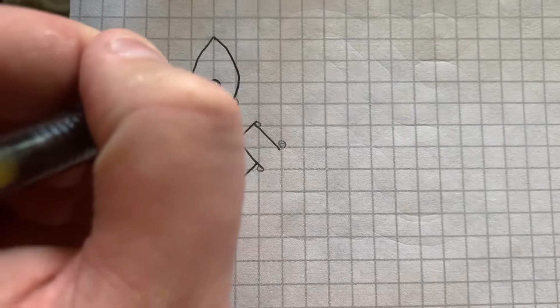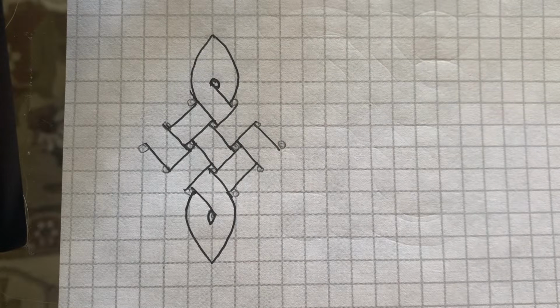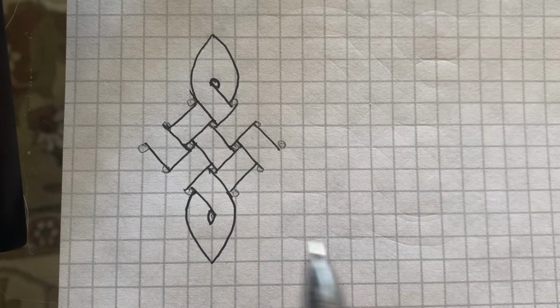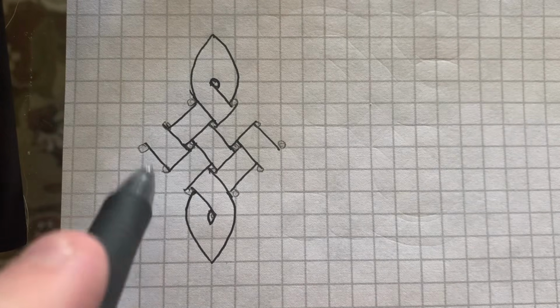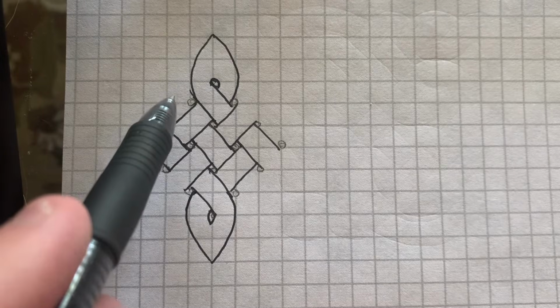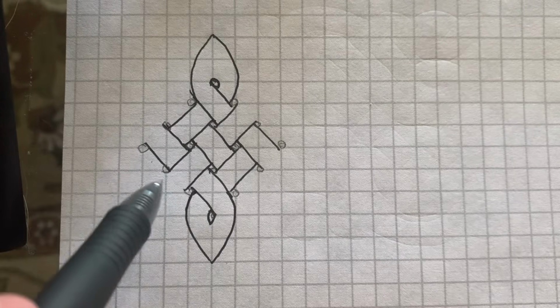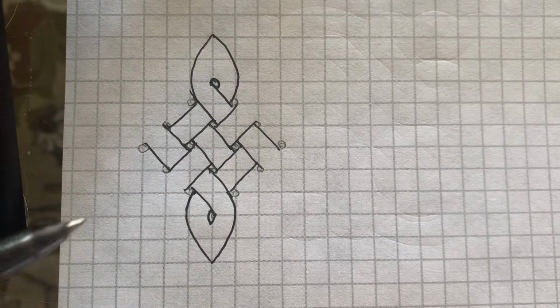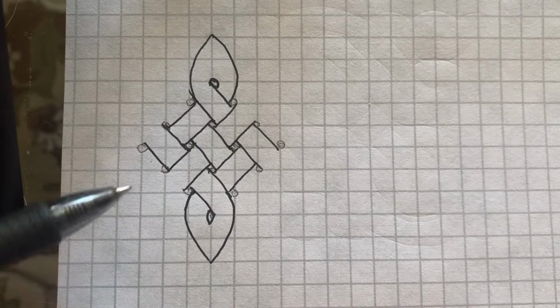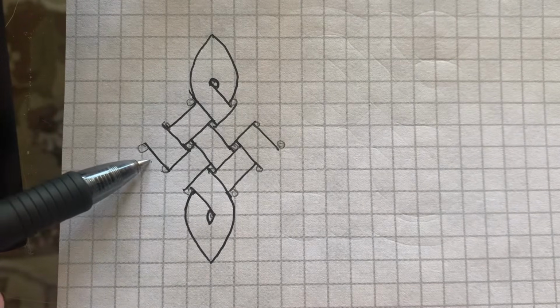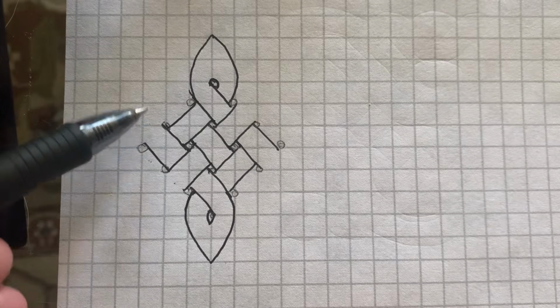And remember how before I was pointing out that I could cap the ends one way or another way? Well, with this, I've got an end here, I've got an end here, end here, and an end here. The easiest way to actually cap this is I would just connect this one here to this one, and then that one to that one.